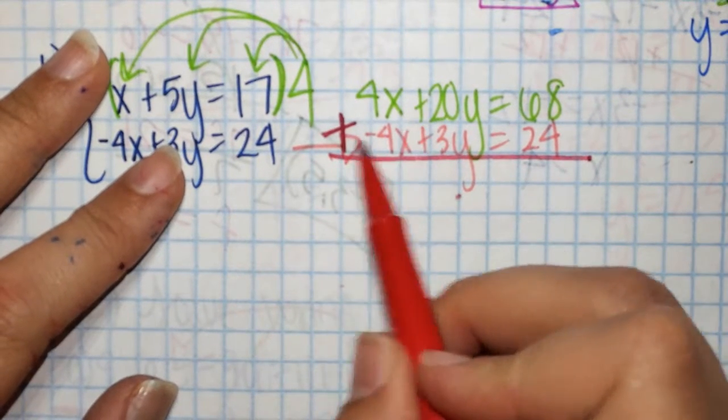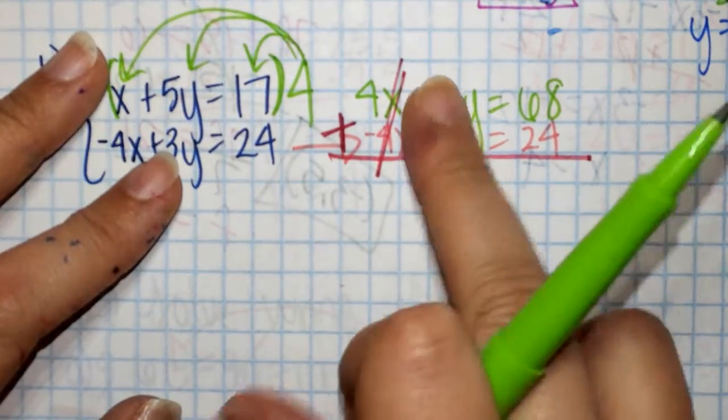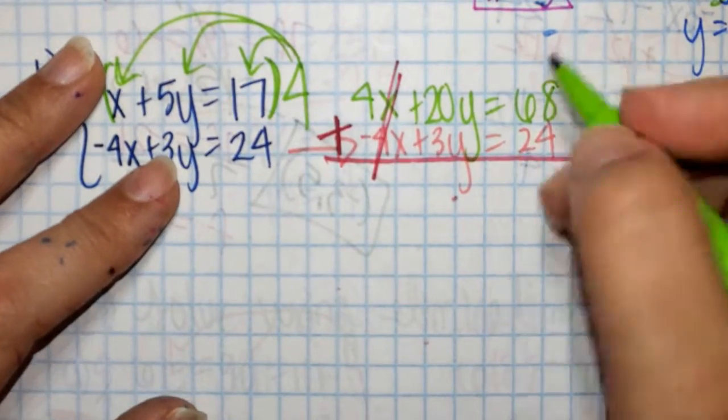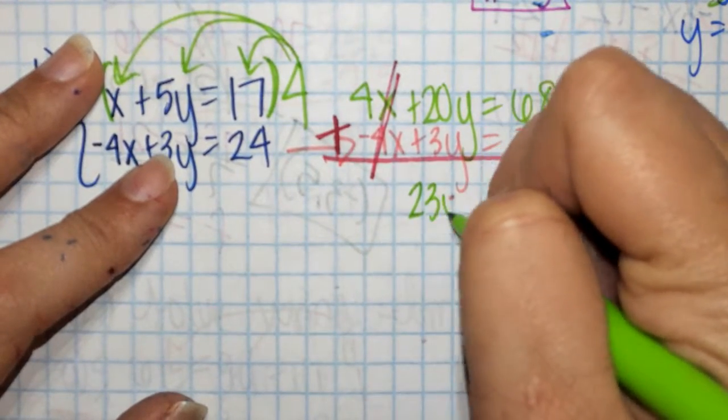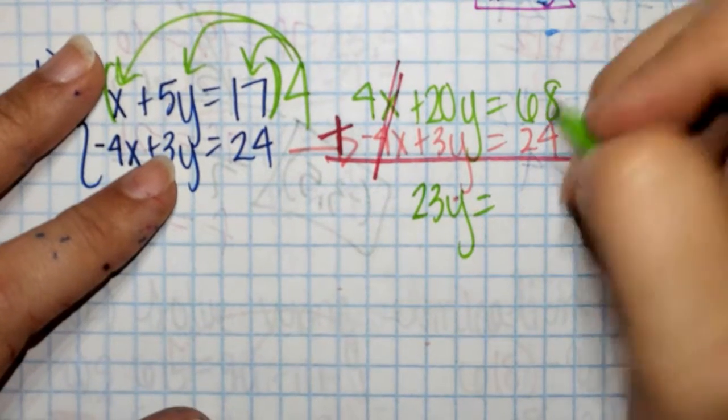So what's 4x plus -4x? 0. It dies. All right, what's 20y plus 3y? And what's 68 plus 24? Thank you.